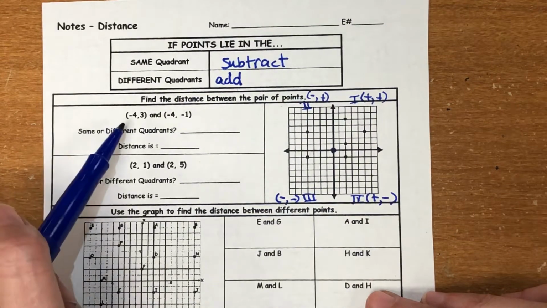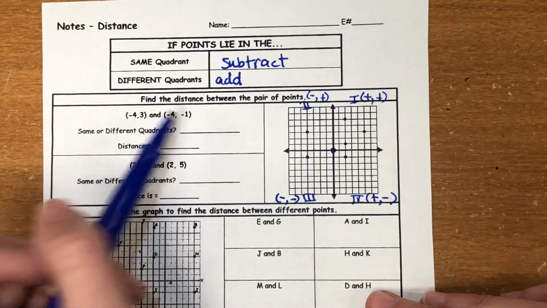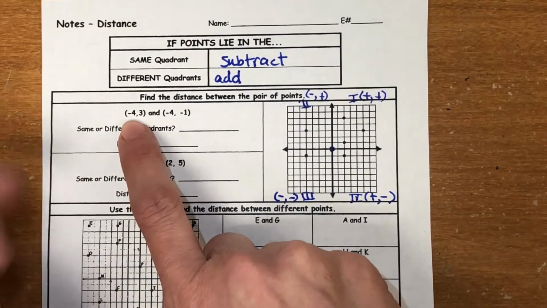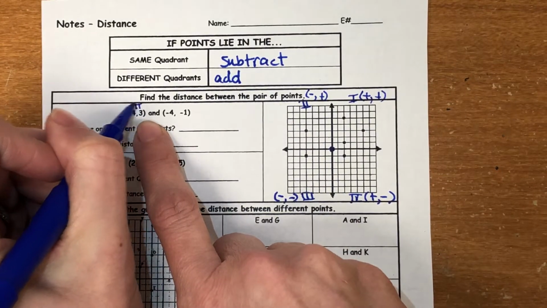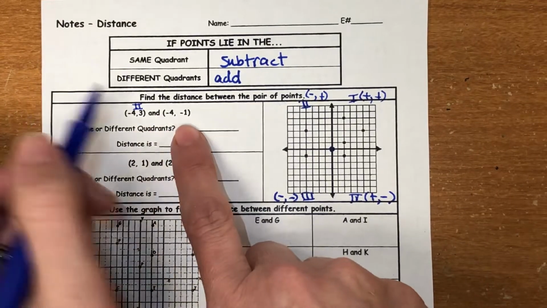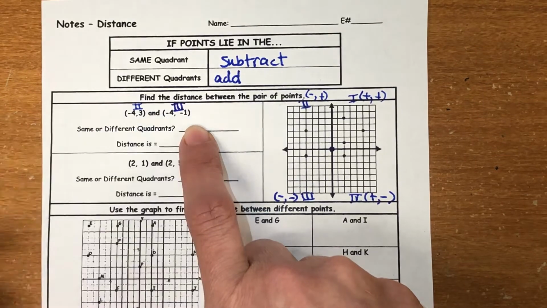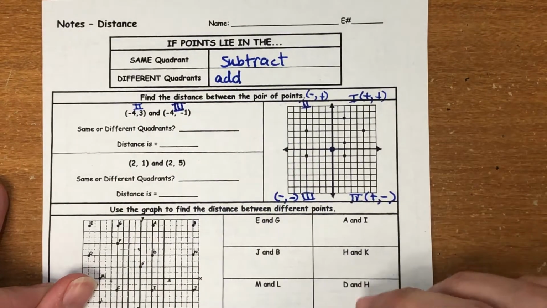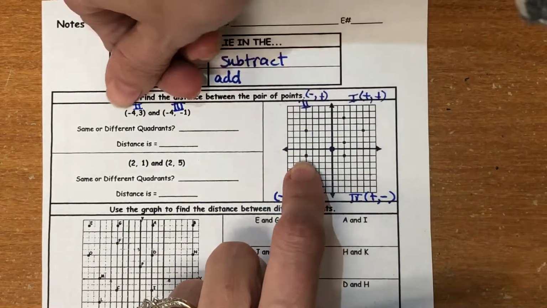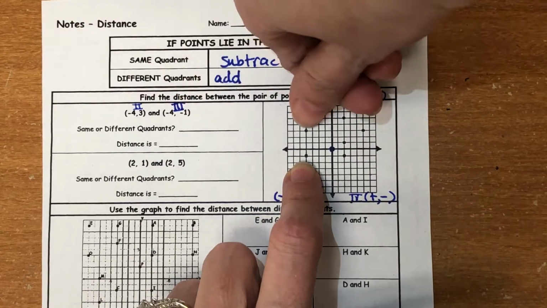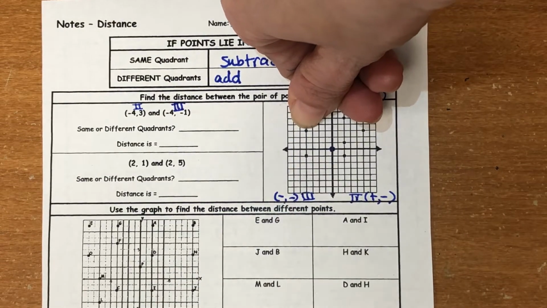So we have (-4, 3) and (-4, -1). Well, we can definitely find that. We know the first point is going to be in quadrant 2, and since the other is both negative, that's in quadrant 3. If we look at our graph, here are the 2 points. (-4, 3) is right here because I went to the left 4 and up 3. So that one is in quadrant 2.